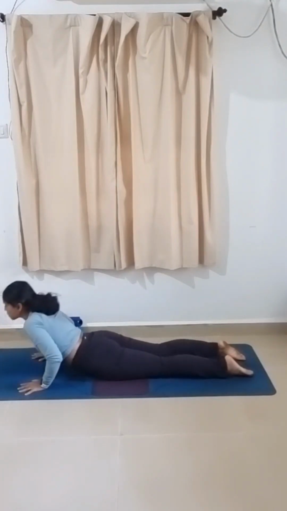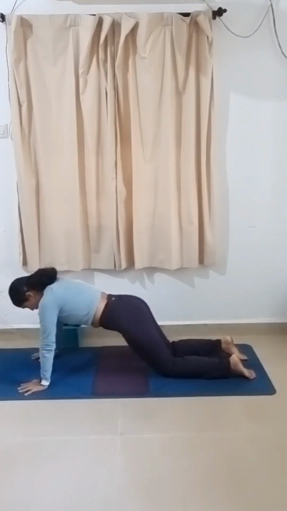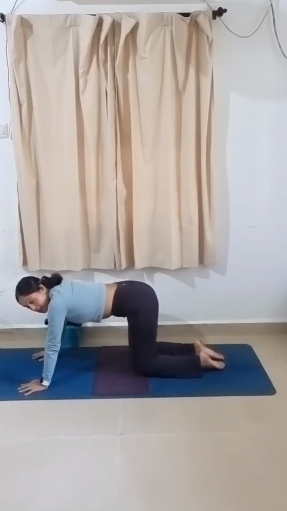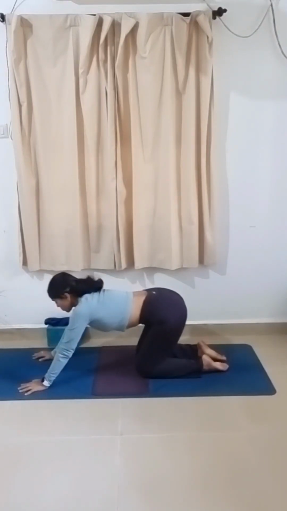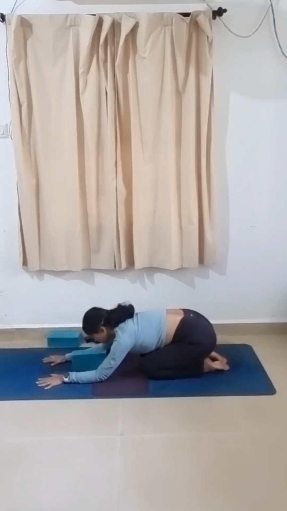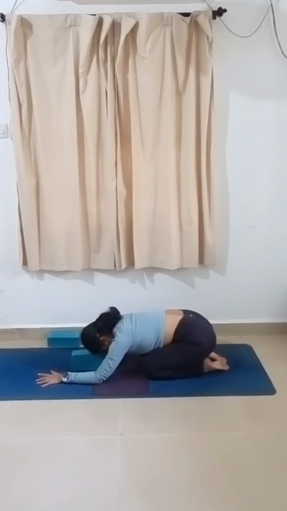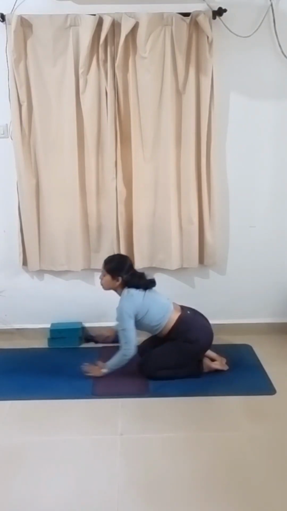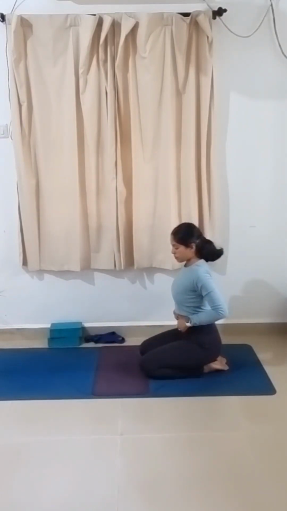From here, let's come up into child's pose. That also sometimes for people with back pain can feel a bit too much. You can always use a block or a cushion to place your head onto and rest here. If you feel uncomfortable, don't do it. You can just come up onto the knees and stay here.